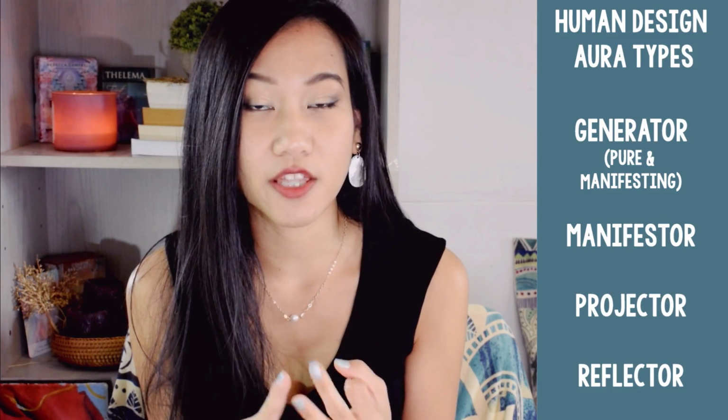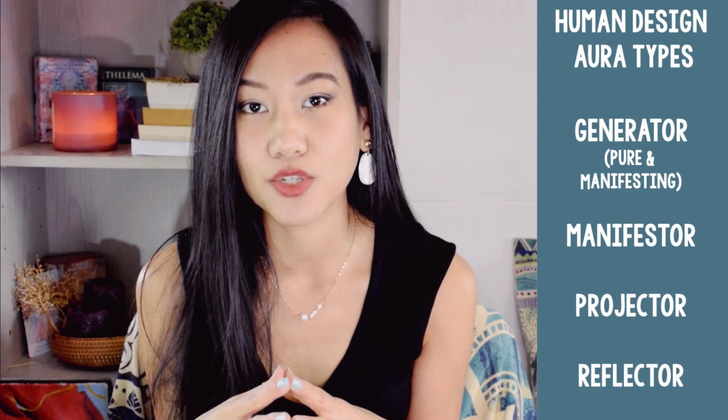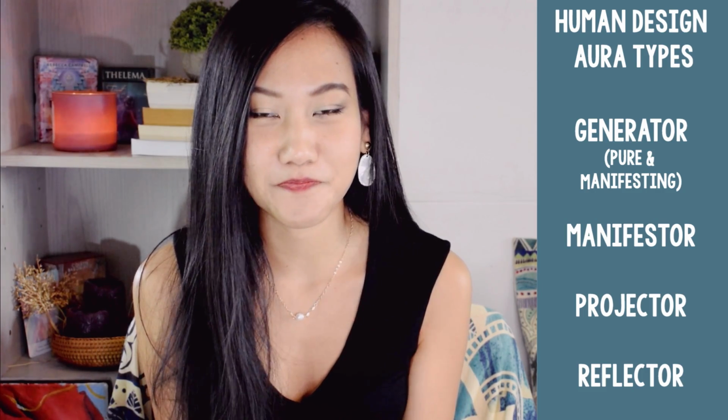So yeah, basically there are four main aura types in human design, and that is the generator, the projector, the manifestor, and the reflector. And the generators are divided into 2 subtypes, the pure generators and the manifesting generators.